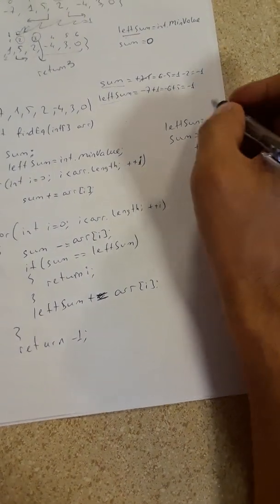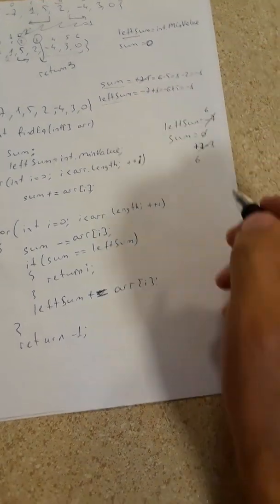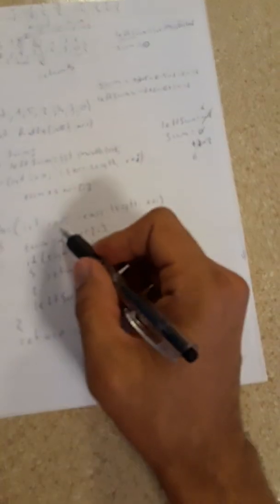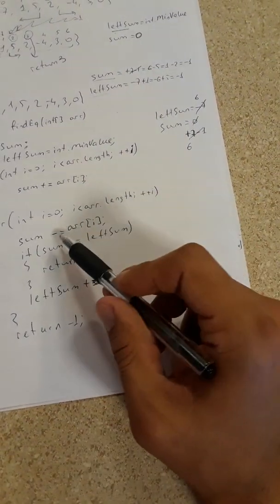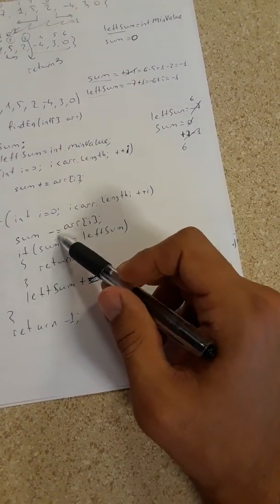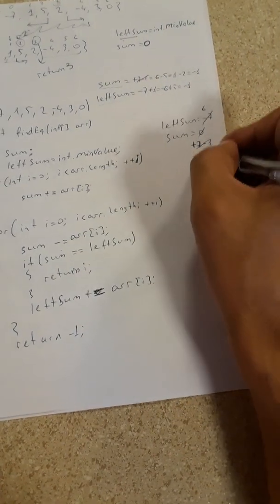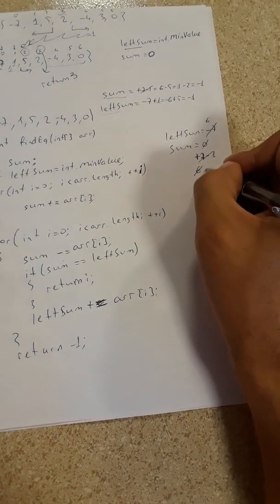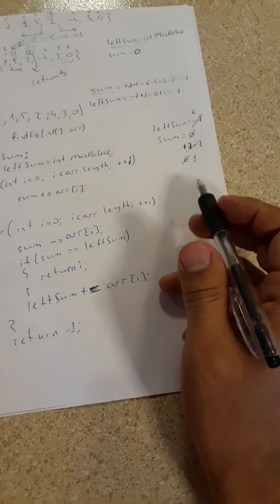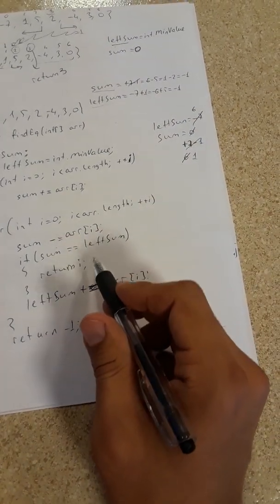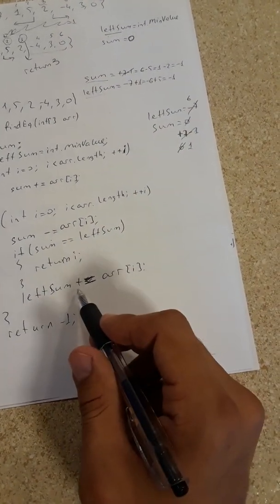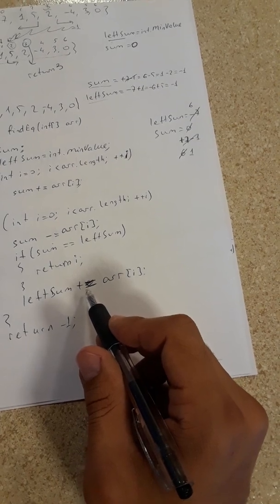So our -7 became -6. We're starting a new loop by subtracting the next element, which is 5. Our sum became 1. Checking equality, go to the next step, adding this element to our left sum.